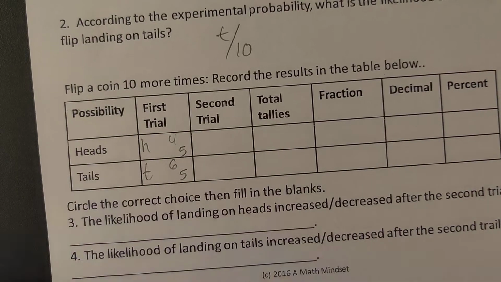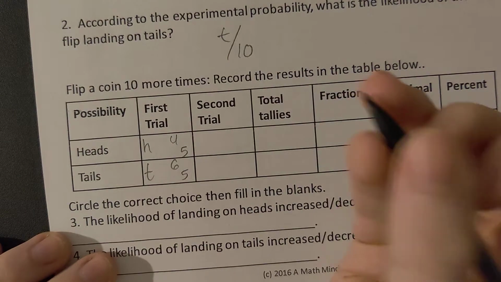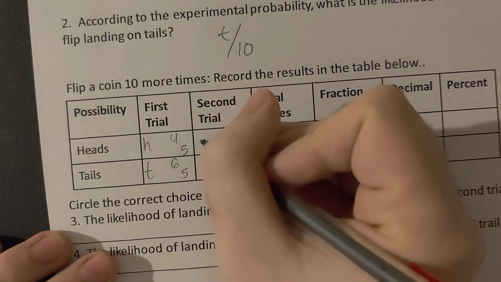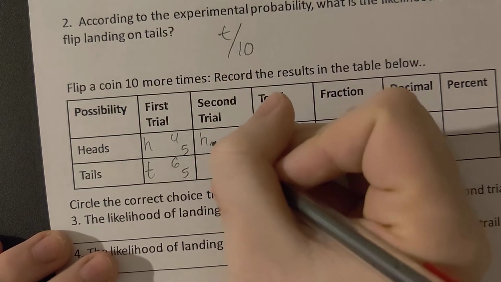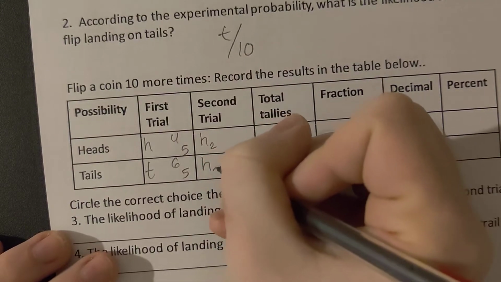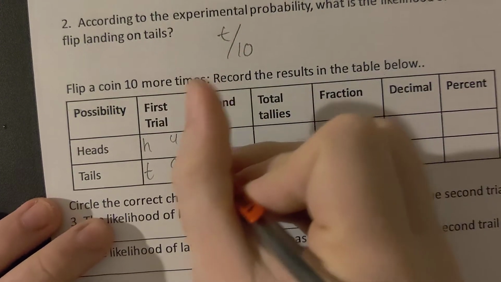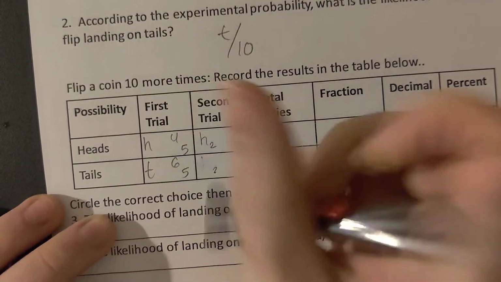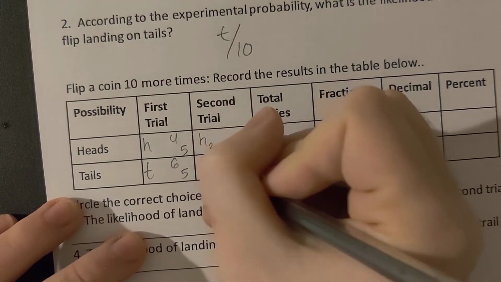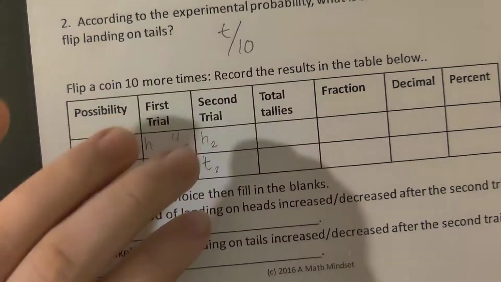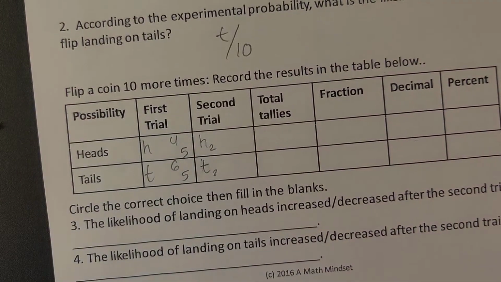You may get different numbers. I'm going to say H with a little 2 and a T with a little 2. Say that it happened twice. That's your second H and T, right? It'll be a different number that you get.